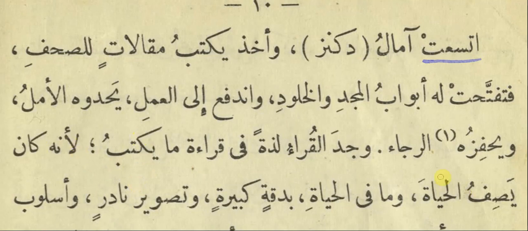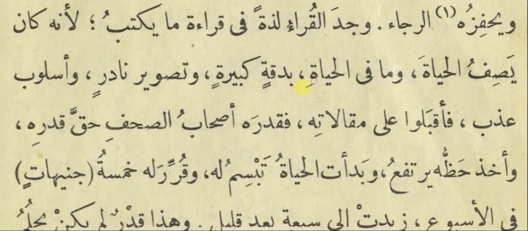لأنه كان يصف الحياة, because he described life, وما في الحياة, what is in life, with great accuracy, بدقة كبيرة. وتصوير نادر, and تصوير is giving an image or making it look as if it's right in front of you.